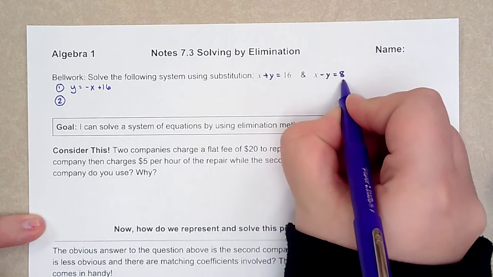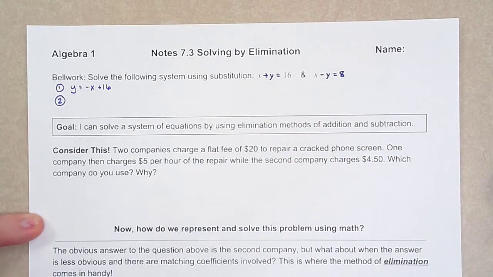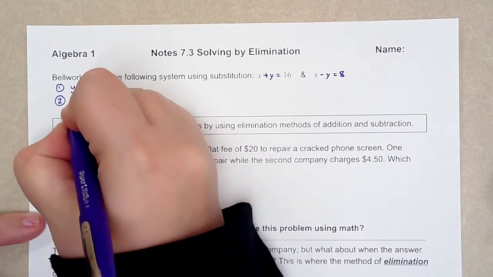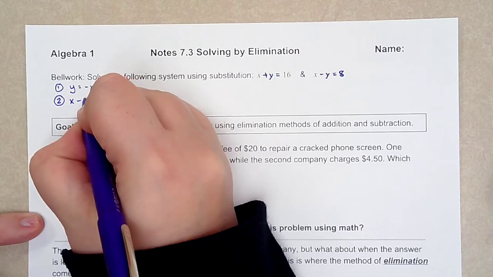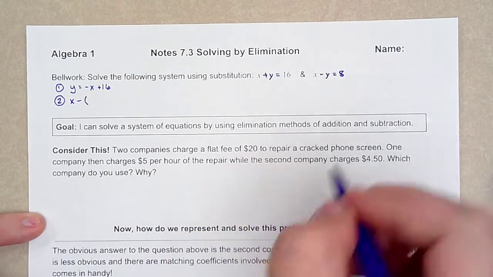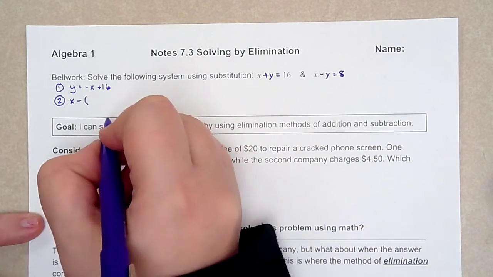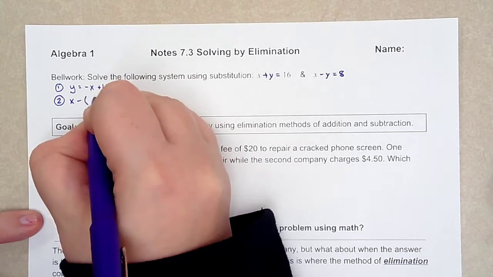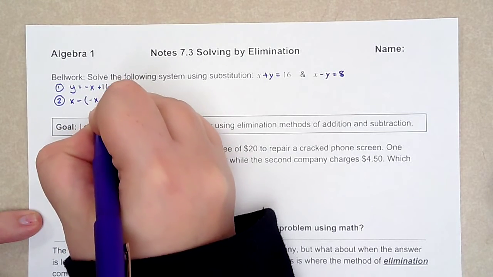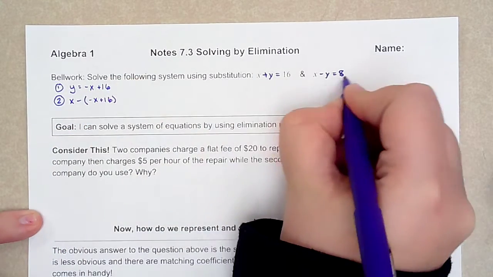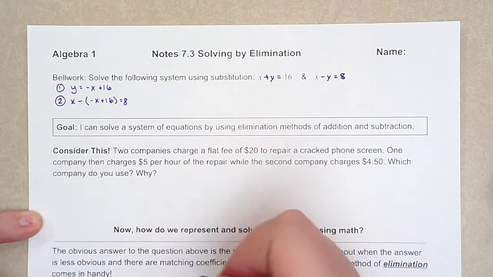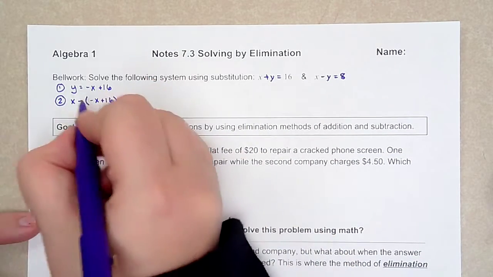So I'm going to substitute it in right here for my y variable. So x minus y, but remember I like to put it in parentheses to remind myself that I have to distribute. So x minus (negative x plus 16) equals 8. And then we're going to solve for that variable.